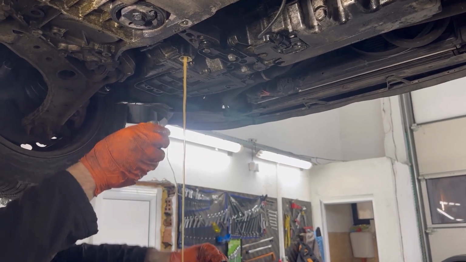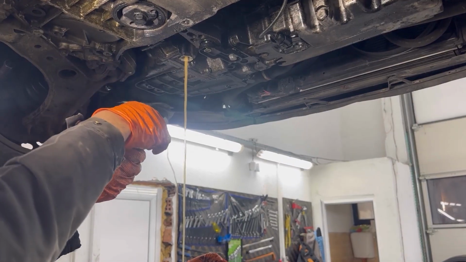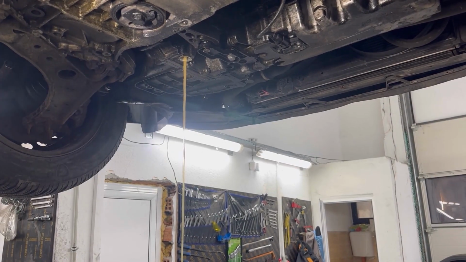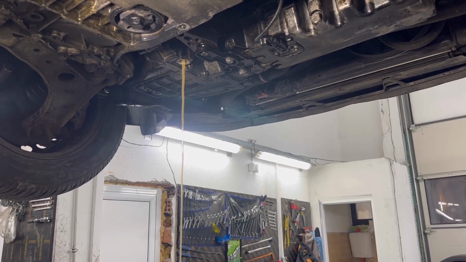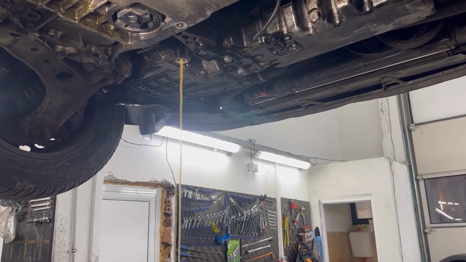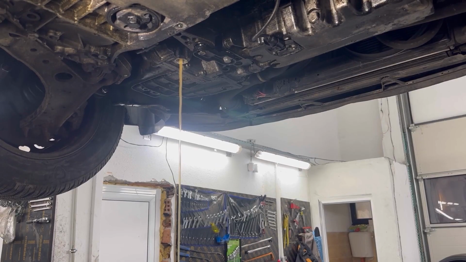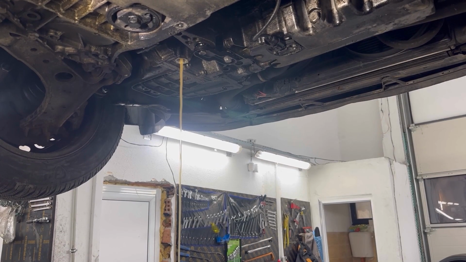Now I'm removing the adapter and you can see how much oil is flowing. So we're going to let that oil flow out until the stream becomes a little bit smaller, and then we're going to put our plug back on. Once the stream is very little, then that means that the oil level is at the maximum level, and then we can close off the transmission.